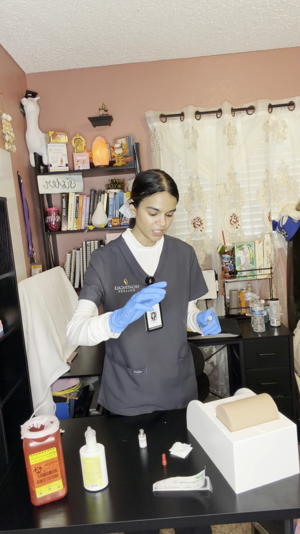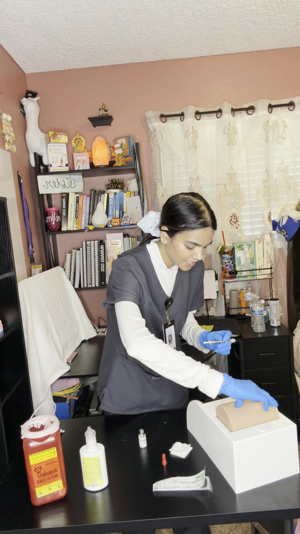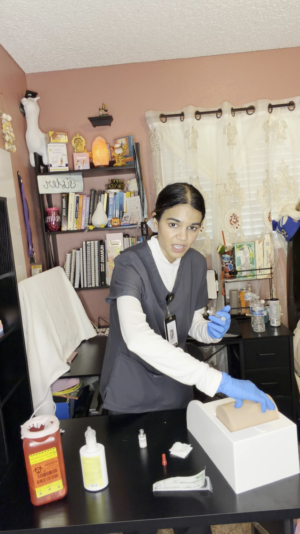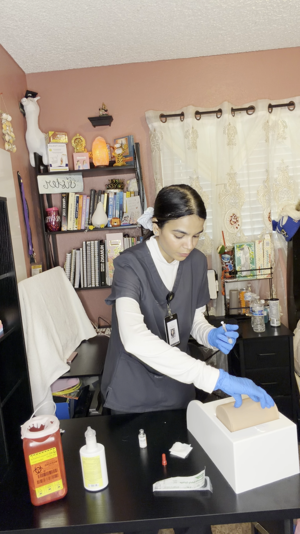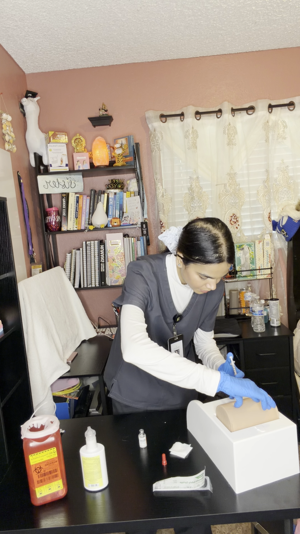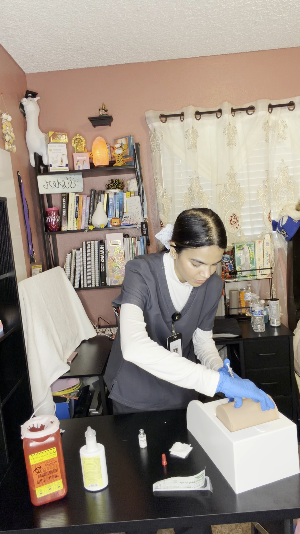I will then use my non-dominant hand and hold the skin tightly. We are going to inject the medication at a 5 to 15 degree angle, and we will go as deep as 3 millimeters. Then I will inject the medication into the skin.